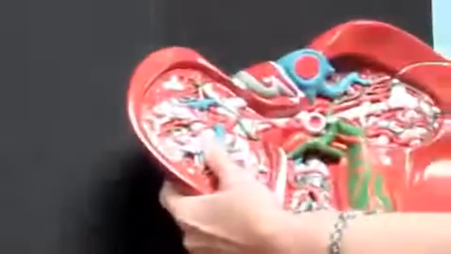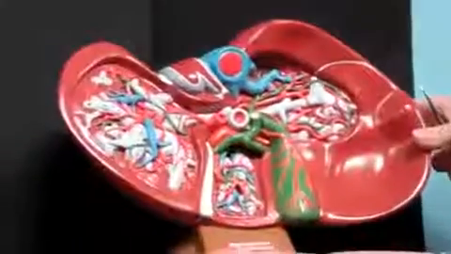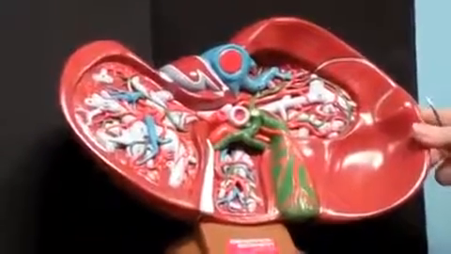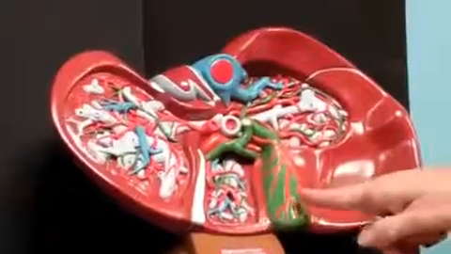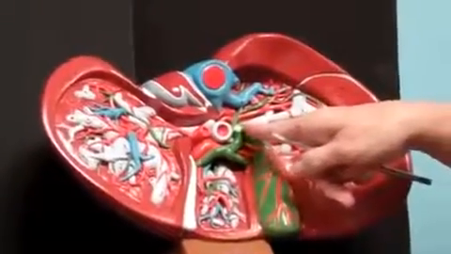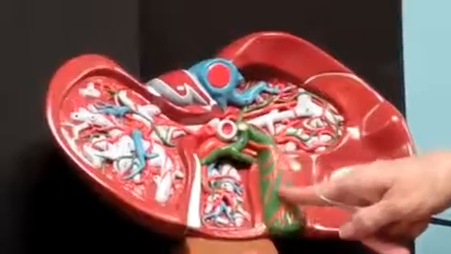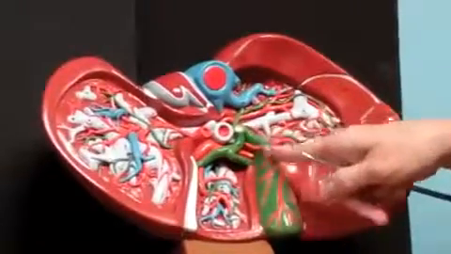I'm going to switch to a larger model so that we can see what the interior looks like. So again, we're looking now at the undersurface of the liver. Here's the gallbladder.